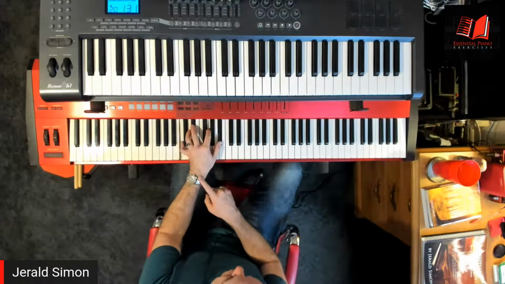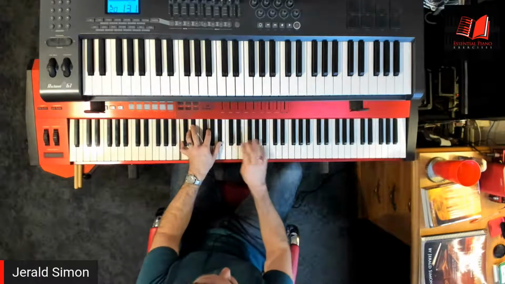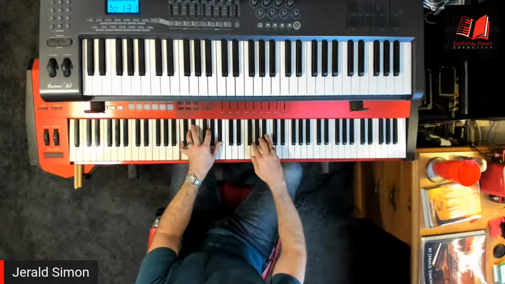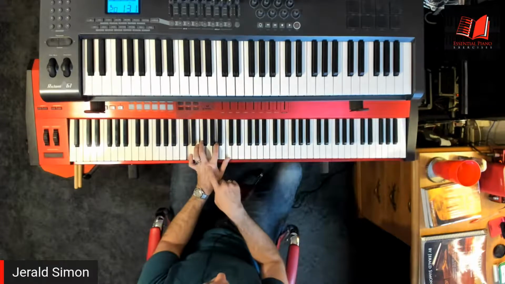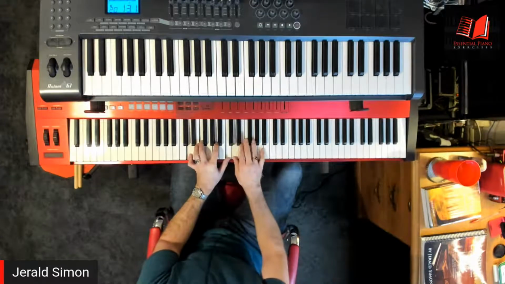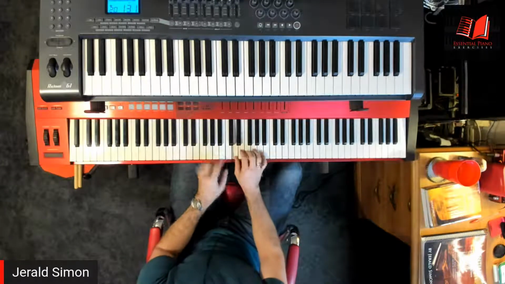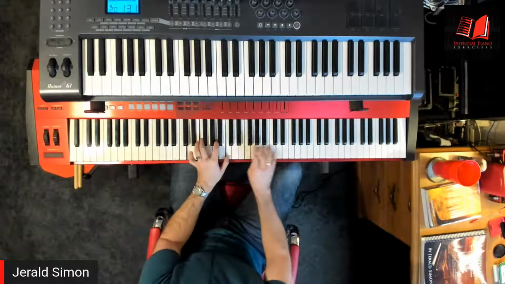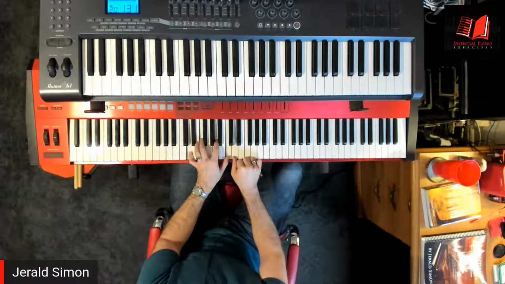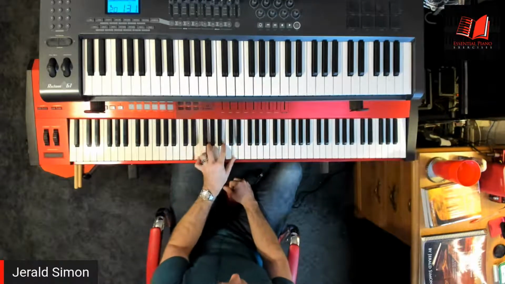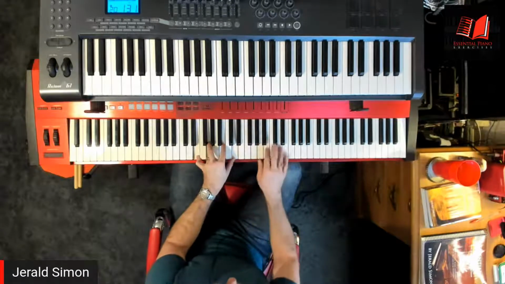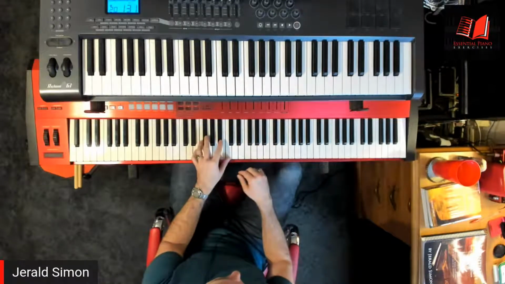So if I'm playing C minor 7th with my left hand, I will play C Dorian mode with my right hand. If I play D minor 7th with the left hand, I will play D Dorian with the right hand. Okay? If I play E minor 7th with my left hand, I will play E Dorian with my right hand.